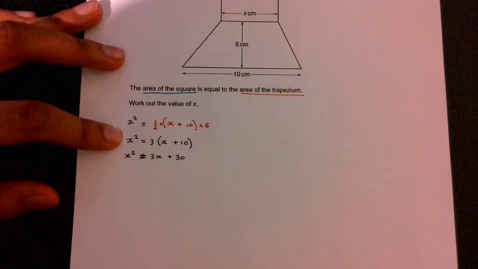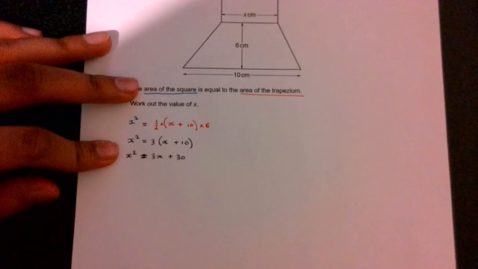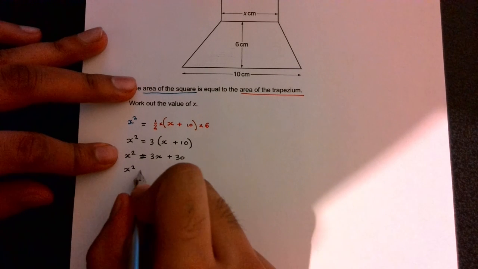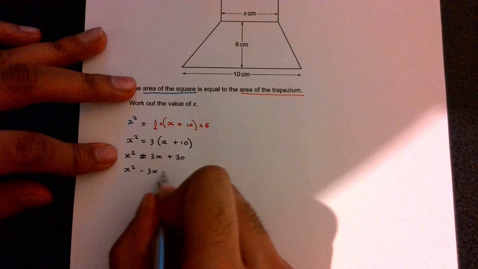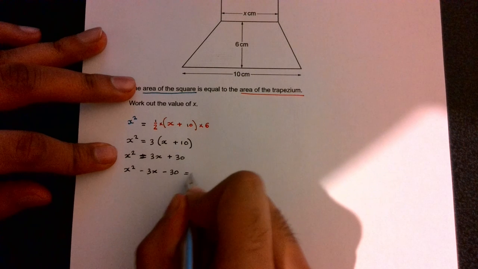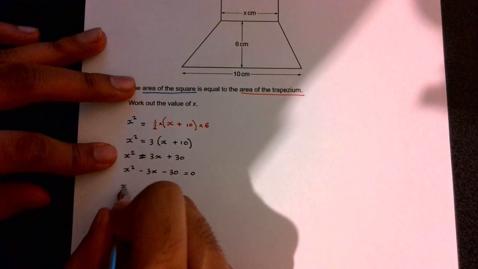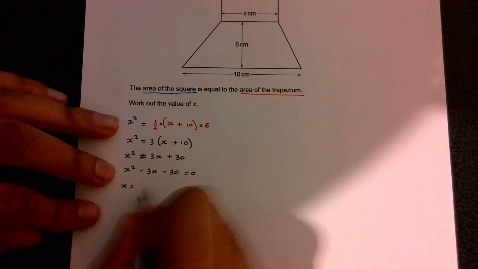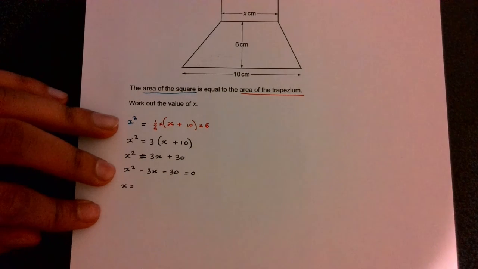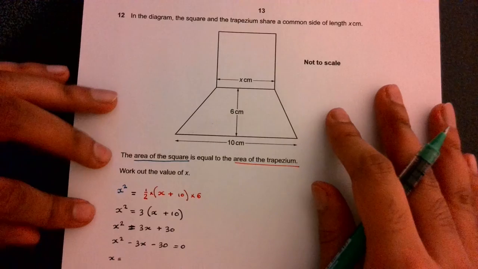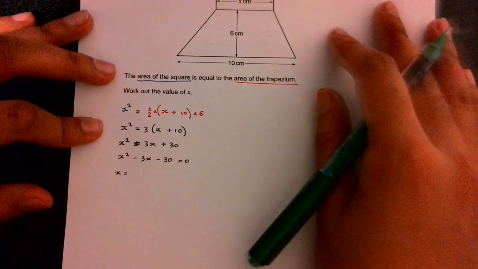What we do now is take everything over to one side. The other side must equal 0. So we have x squared minus 3x minus 30 equals 0. We wish to solve this. We can use the quadratic formula if we remind ourselves of what the quadratic formula is. Well, we'll write it down here.